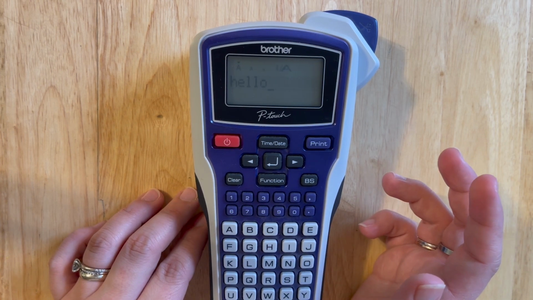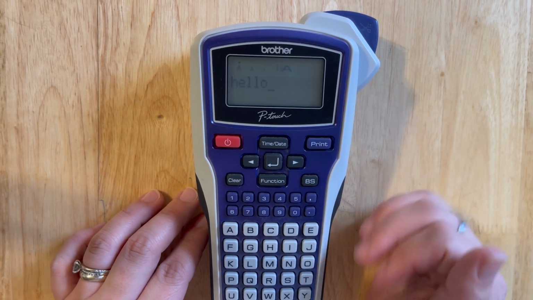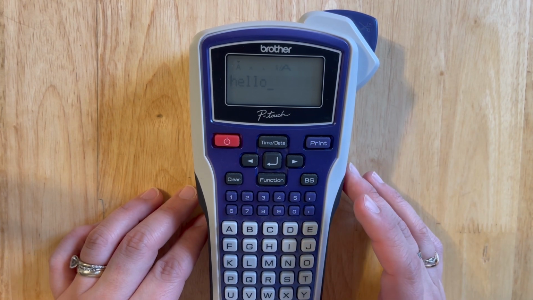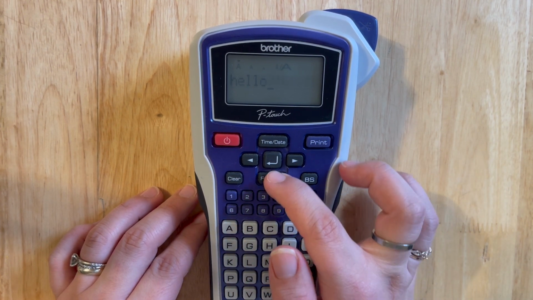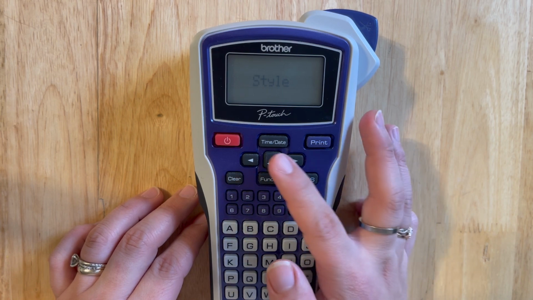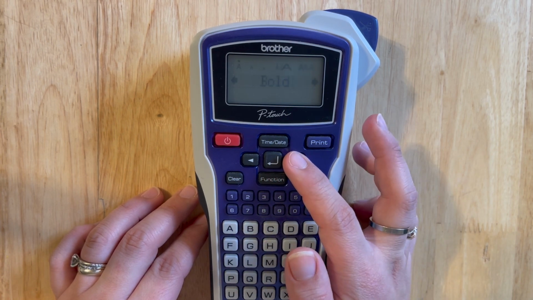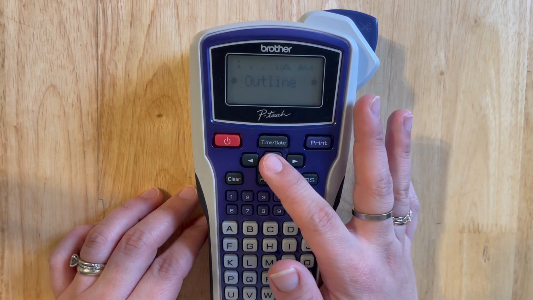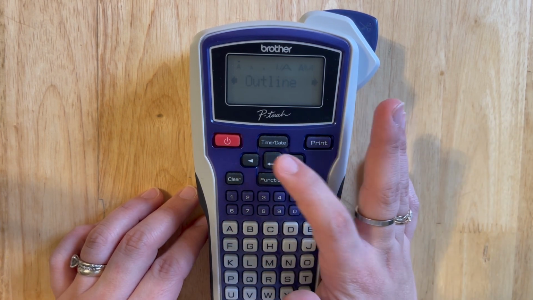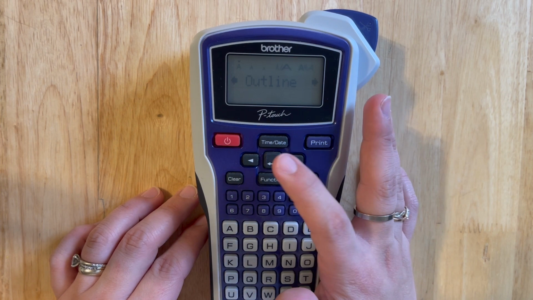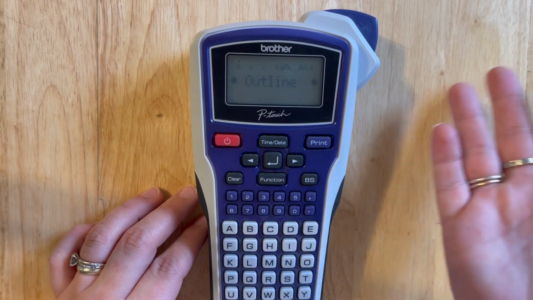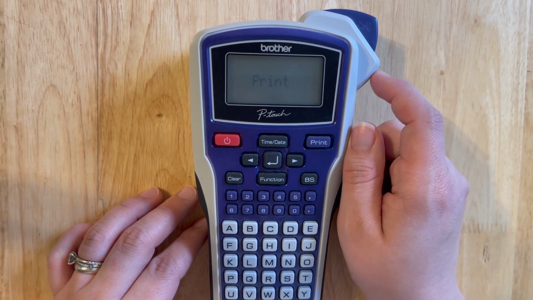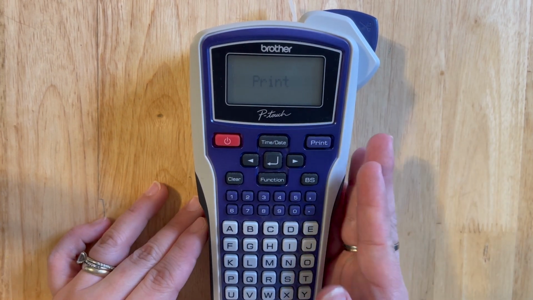Now, in terms of style of label, that would be like italics, italics bold, underlined, so on and so forth. You have 9 different options with this machine. What we'll do is we'll hit function, we'll arrow to style, and hit enter. You have normal, bold, outlined, so on and so forth. And I'm not going to go through all 9, but you do have a copy. You can either look at it on the user manual online, your user manual that came with your machine, or you could just test it out at home. But I'll show you a couple of them.